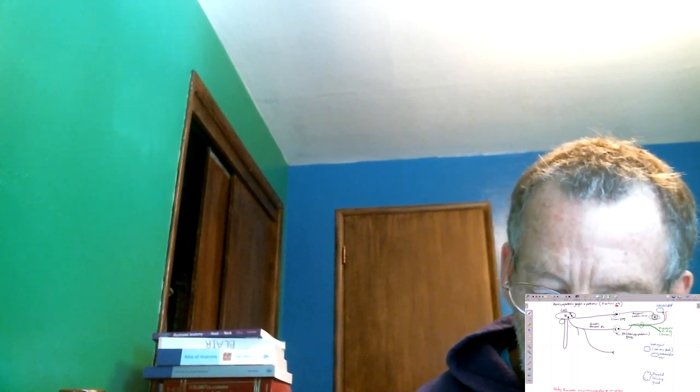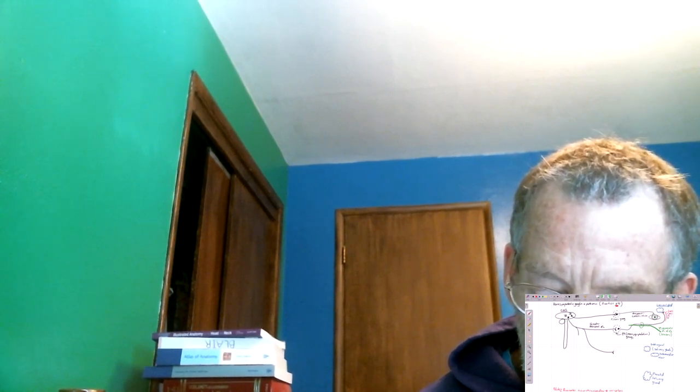If I can write up here in the corner, I'm really getting squished. But this is the lacrimal nerve. And this is of V1. And it is sensory also.